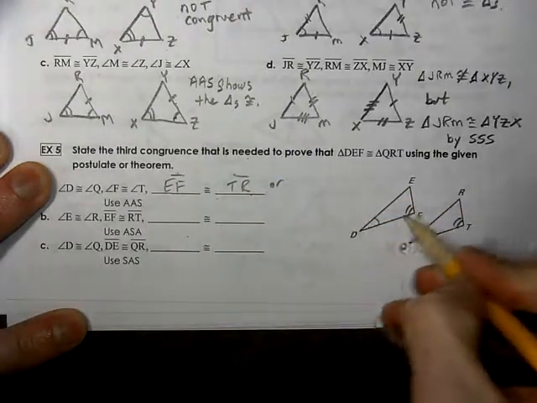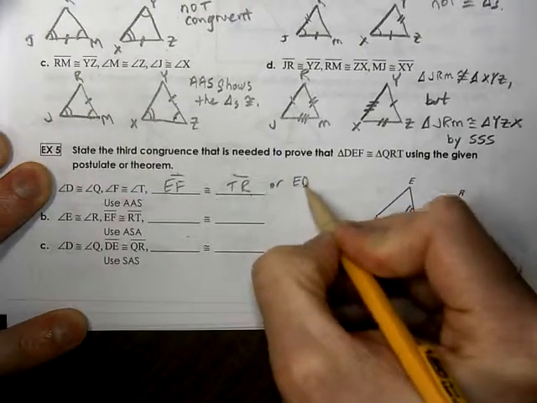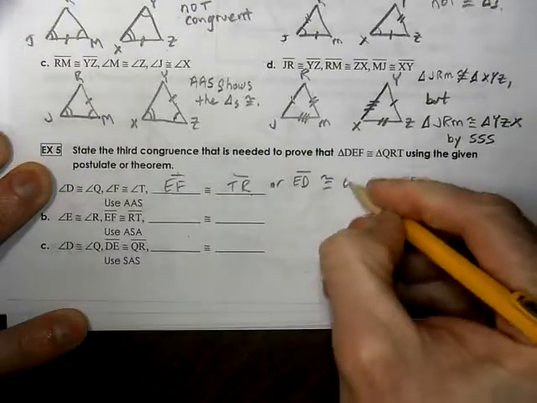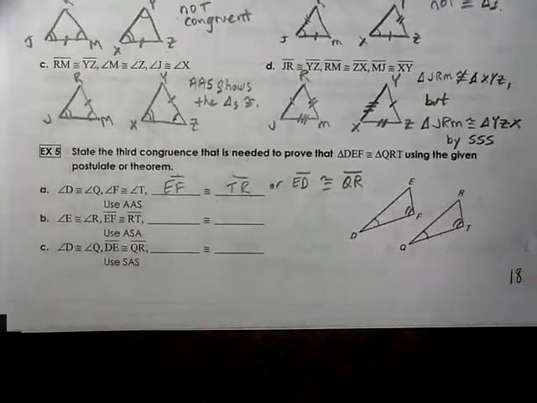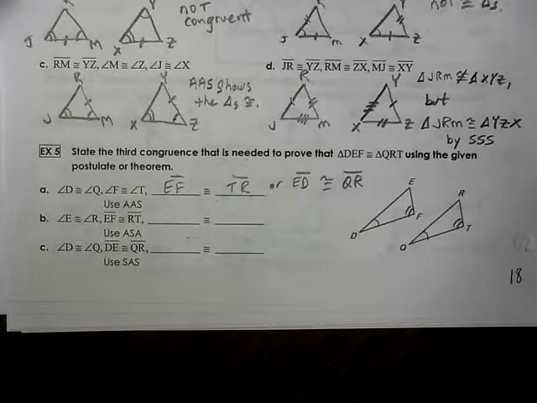Or you could have picked 2 angles and the side not included. ED would be congruent to QR. Either situation would be the third bit of information to prove them by angle, angle, side.